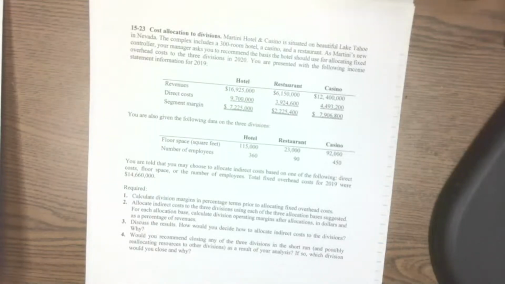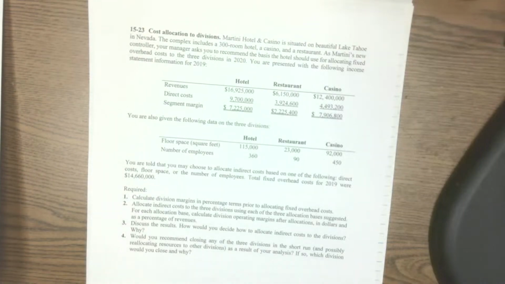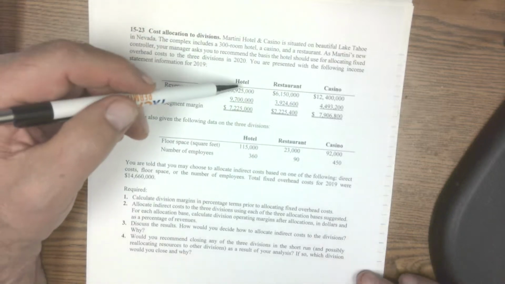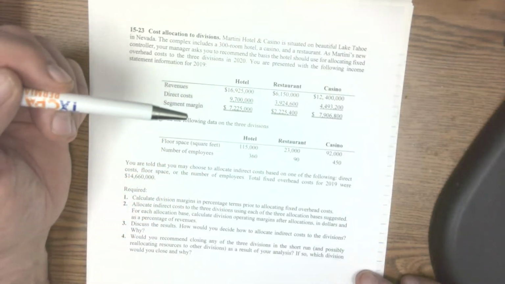Okay, this is exercise 15-13, cost allocations to divisions. We've got the Martini Hotel and Casino situated on Lake Tahoe in Nevada. We have a 300-room hotel and a restaurant, and we're asked for recommendations on the basis for allocating fixed overhead costs. So we already have the segment margins here.